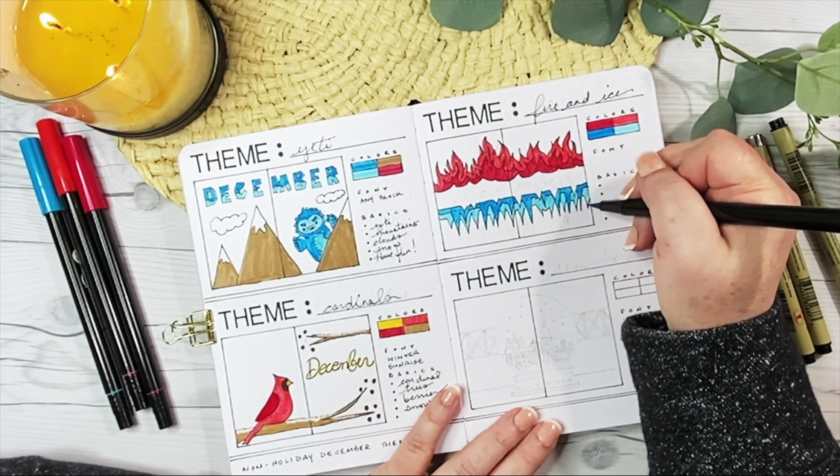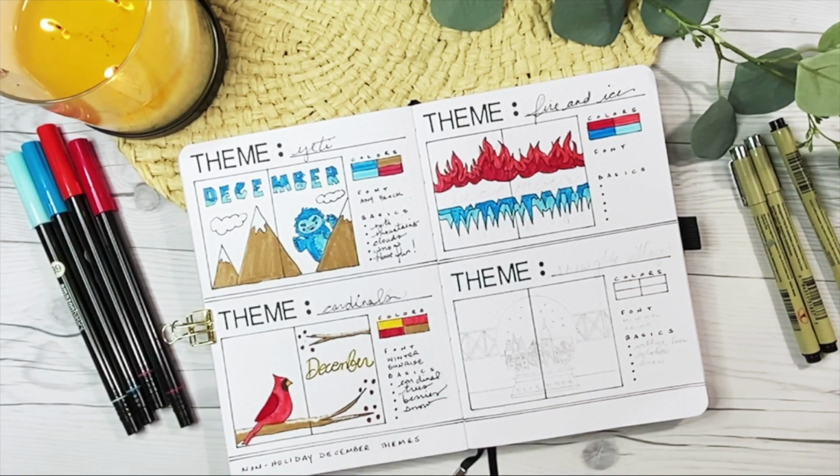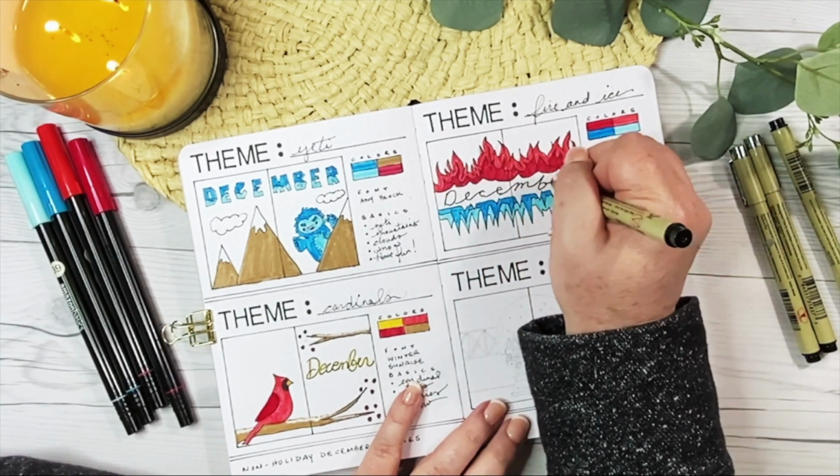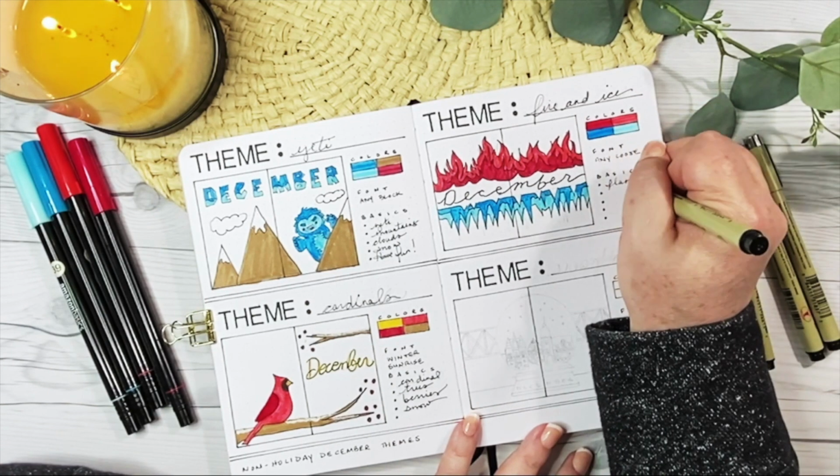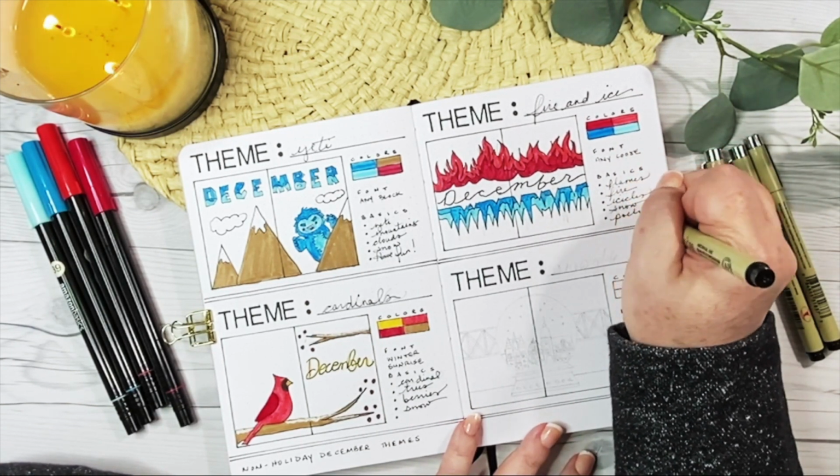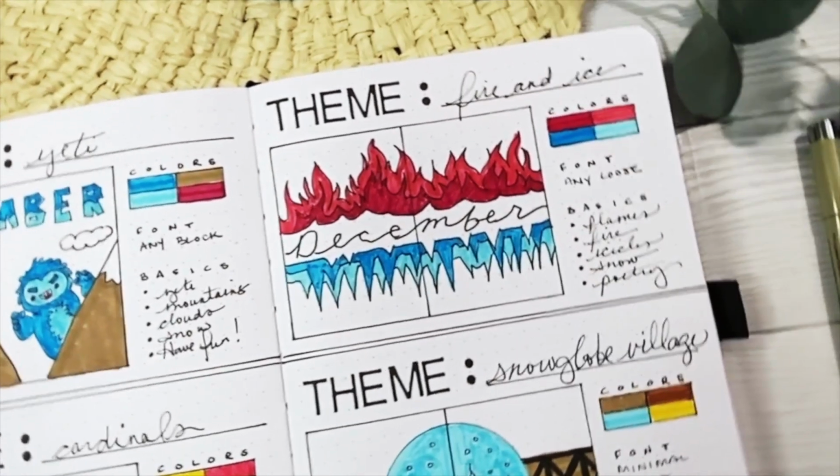This theme is wildly adaptable using opposites or duos like a yin-yang or a fire dragon versus an ice dragon. I just love the way the reds and blues contrast one another.